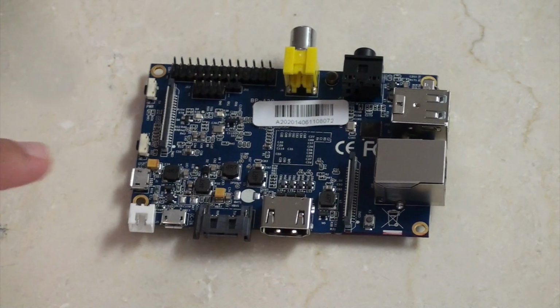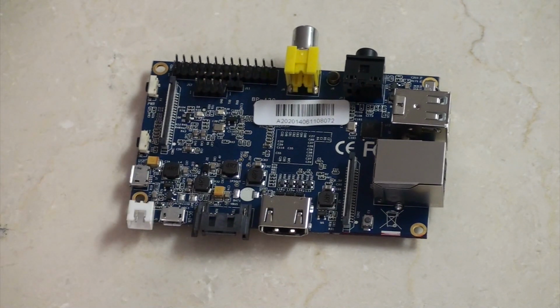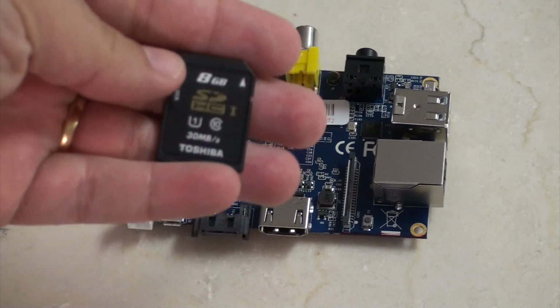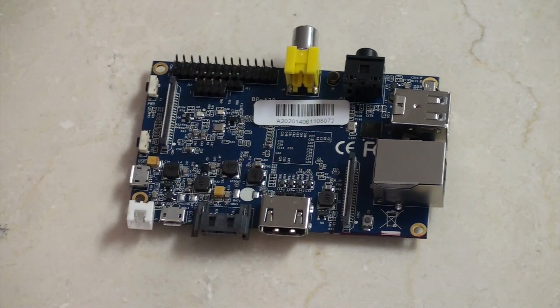Hi guys, I've got my BananaPi here. Just thought I'd do a first run so I'd walk you through the steps that are involved, just like they're involved with the Raspberry Pi. So I've got my SD card ready to go. I'm just going to fire up the laptop and we'll see in a second.